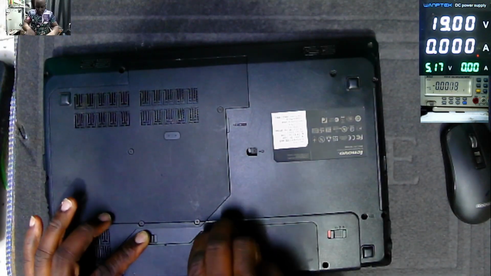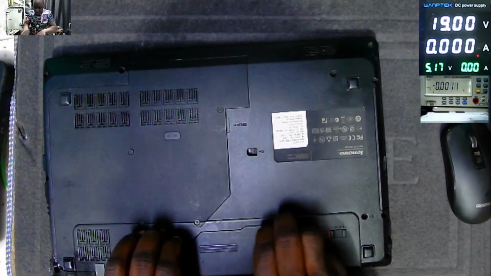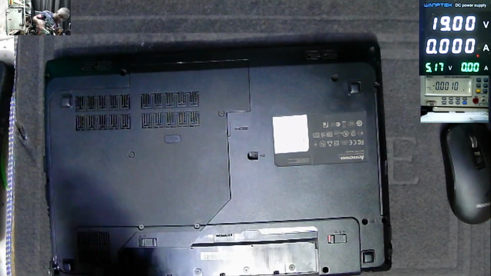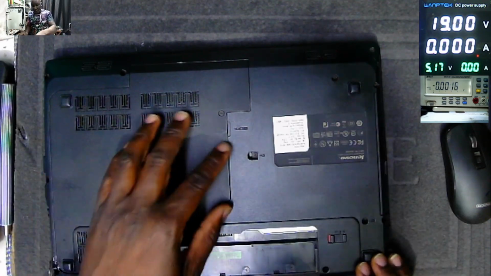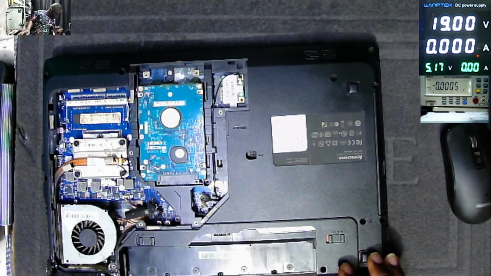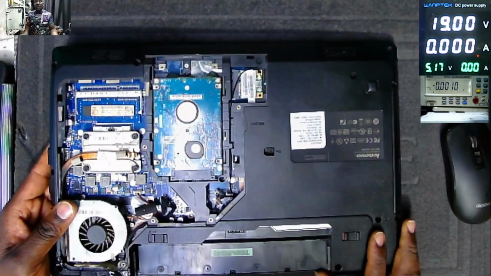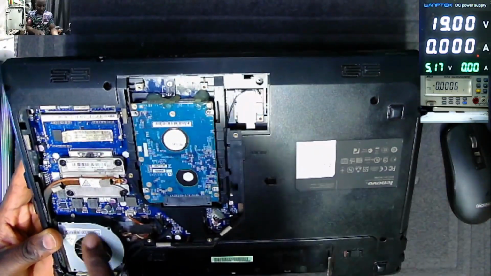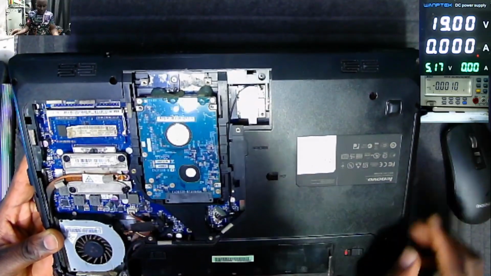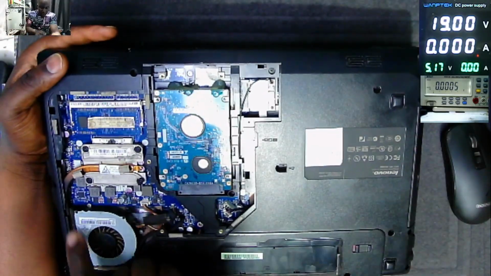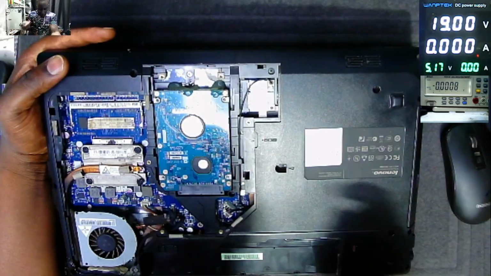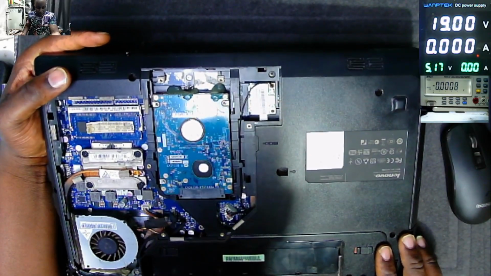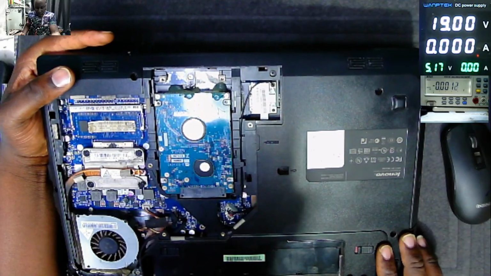Let's check out the battery. The battery is out. Let's check the back cover. Here we don't have full access to the motherboard, but we can see this is the fan. We have the processor under the heatsink, DDR3, HDD.